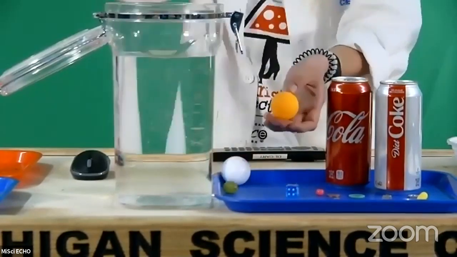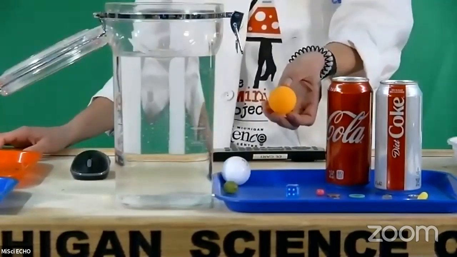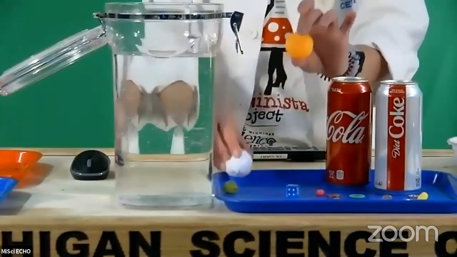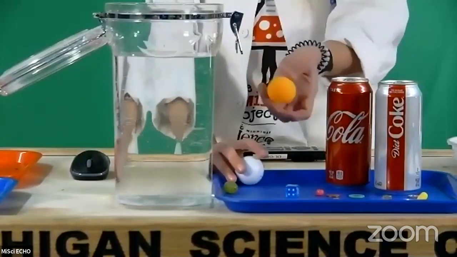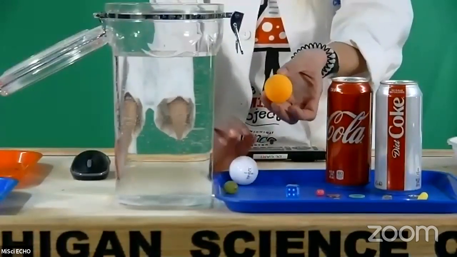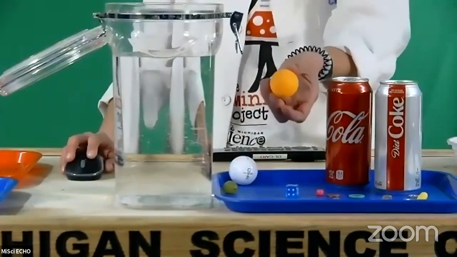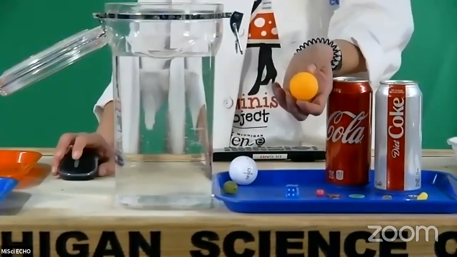So again, this is a great time to use that chat feature. Tell me, think about the density of these objects, right? Think about how dense or how much stuff is packed inside a ping pong ball, and tell me, is the ping pong ball going to sink or is it going to float?